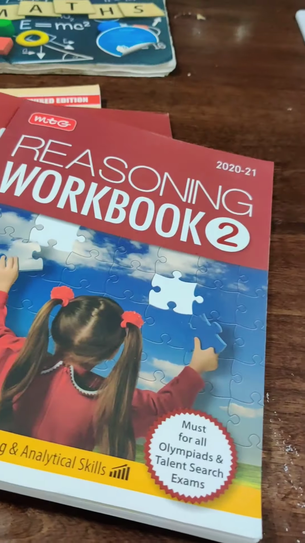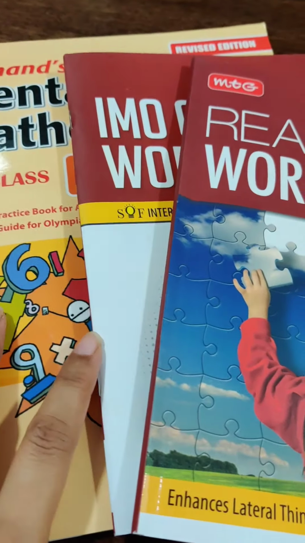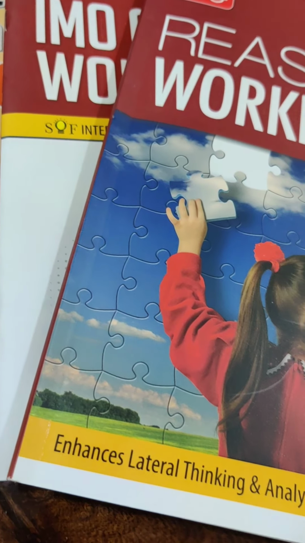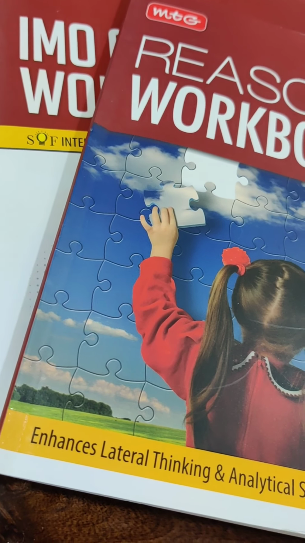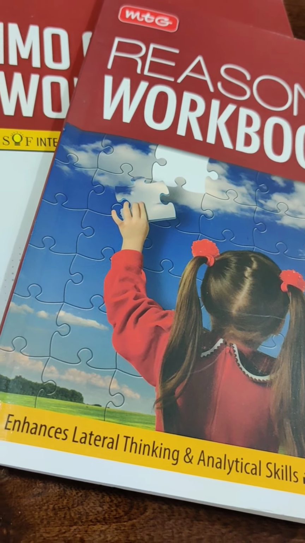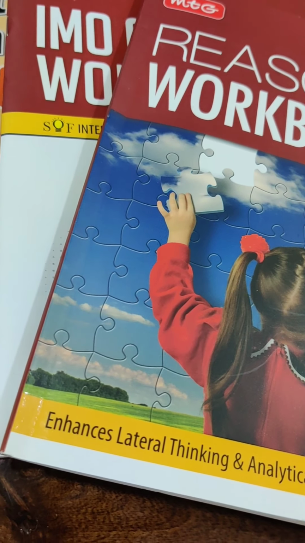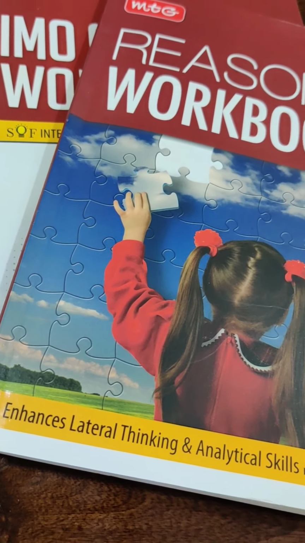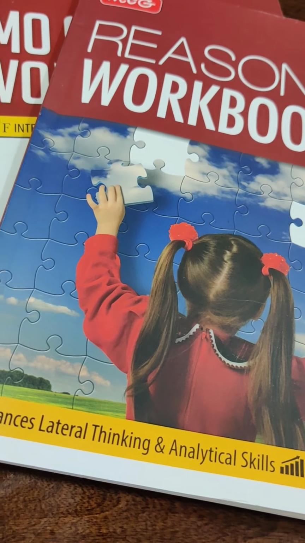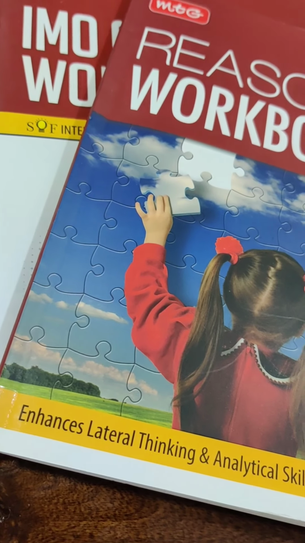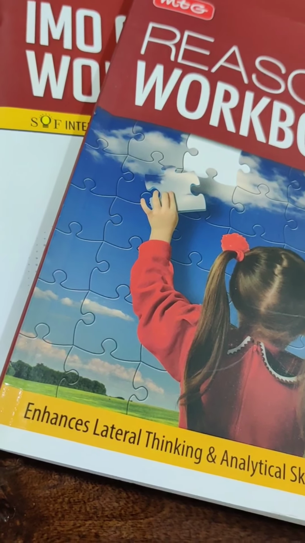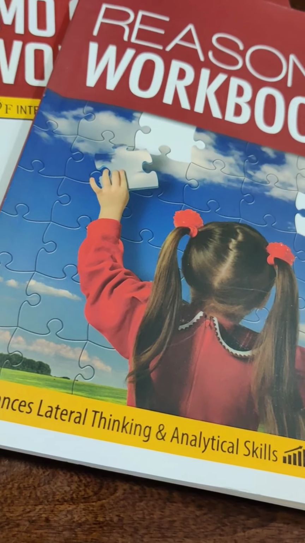So I would say overall a combination of these three books would help you to crack this exam, and all you need is to be consistent with the practice, like practice every day, work on these questions, and then I think you'll be able to get good marks and score 40 out of 40.